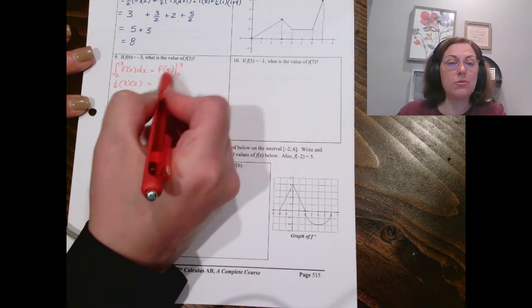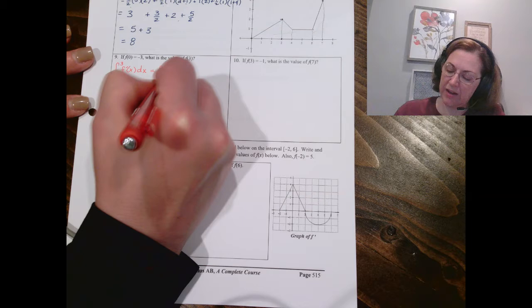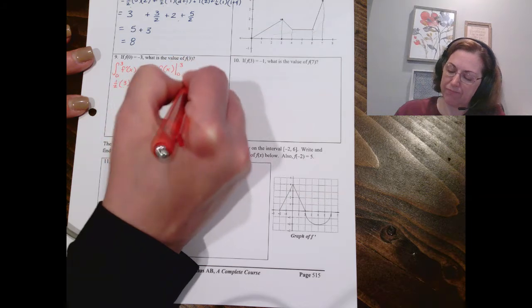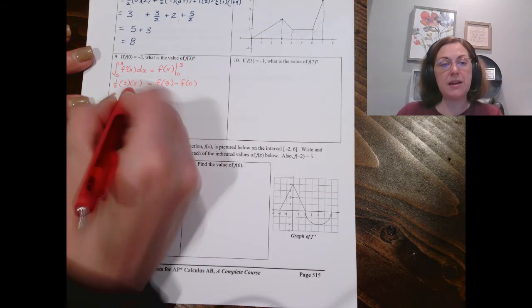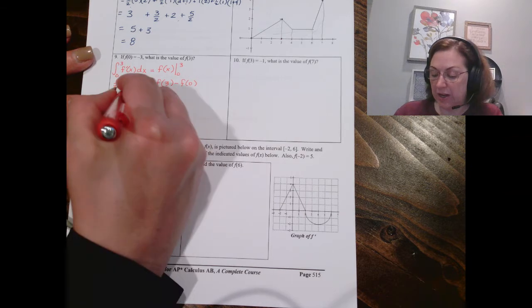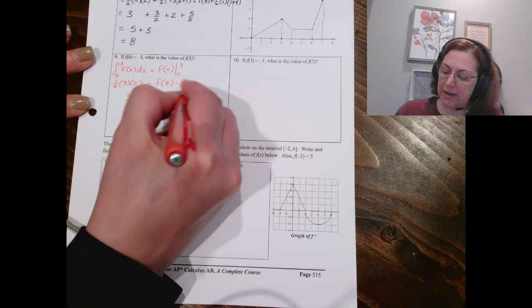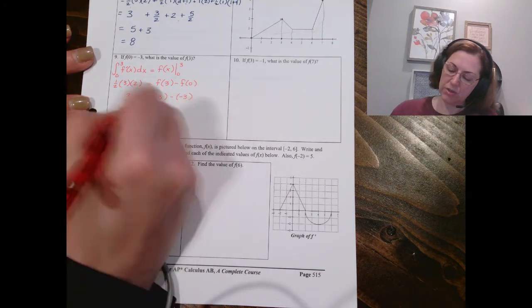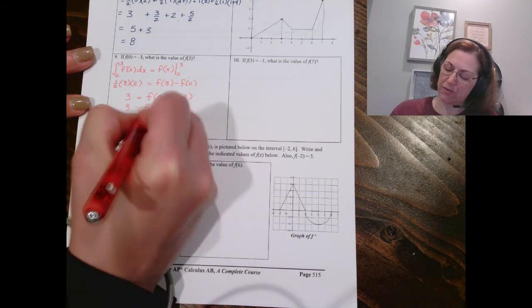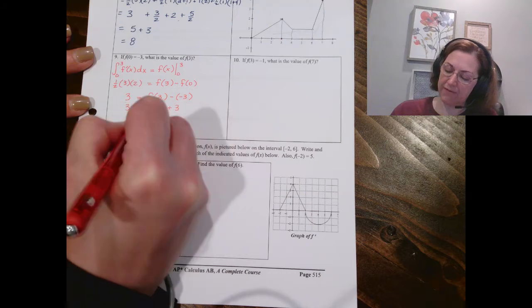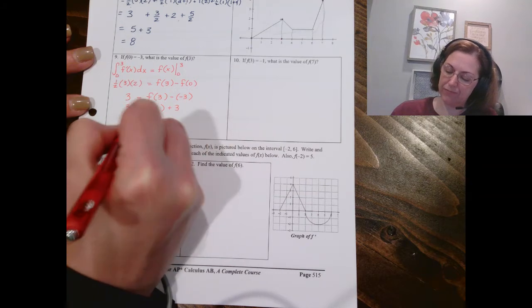And now use our bounds on this side, f of 3 minus f of 0. So 1/2 times 3 times 2 would be 3. We're told f of 0 is negative 3. So it looks like 3 equals f of 3 plus 3. So f of 3 would have to be 0.